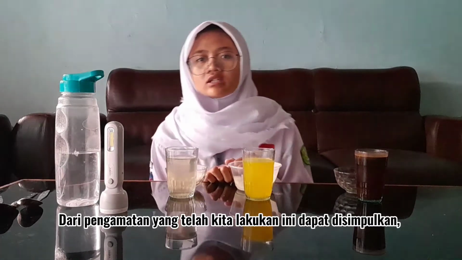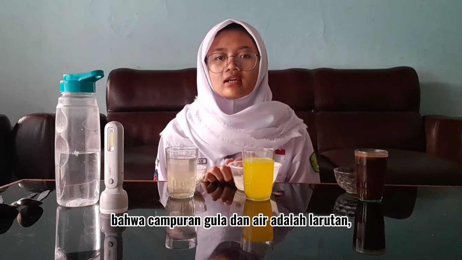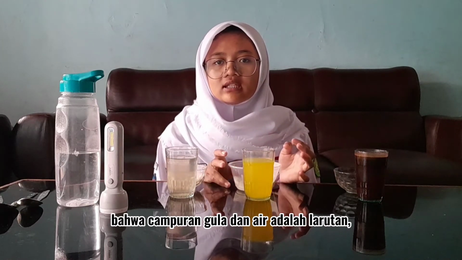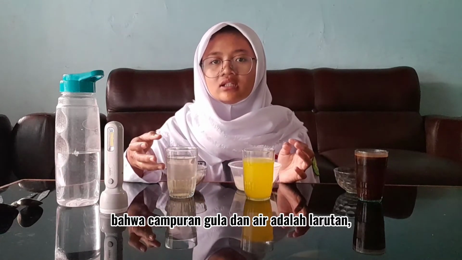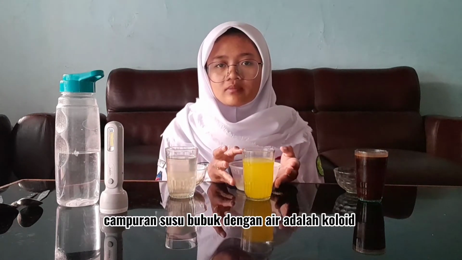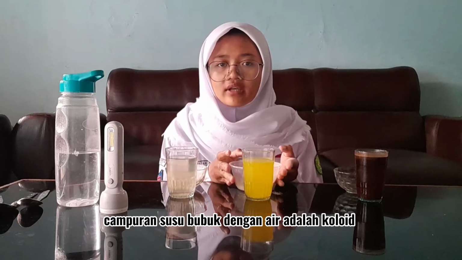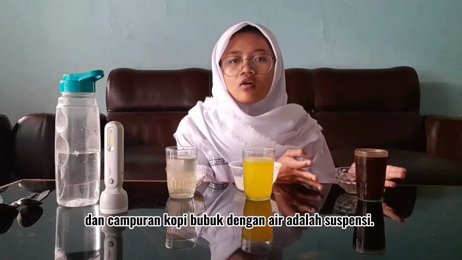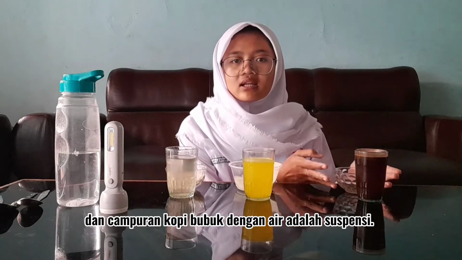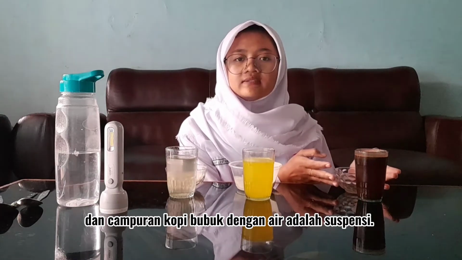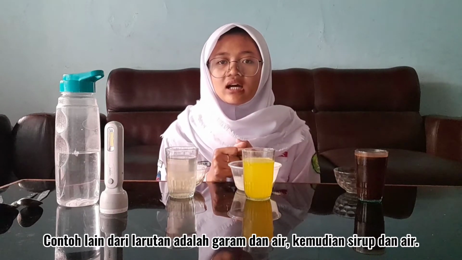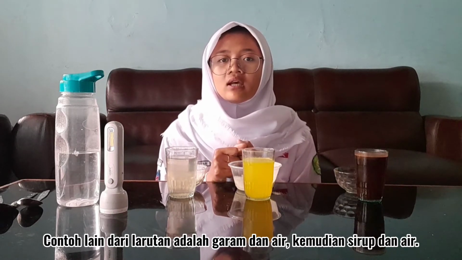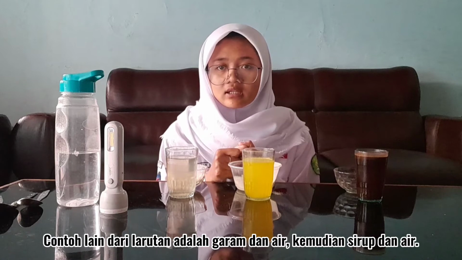From the observation we have done, it can be concluded that the mixture of sugar and water is a solution. The mixture of powdered milk and water is a colloid, and the mixture of ground coffee and water is a suspension. Other examples of solutions are salt and water, then syrup and water.